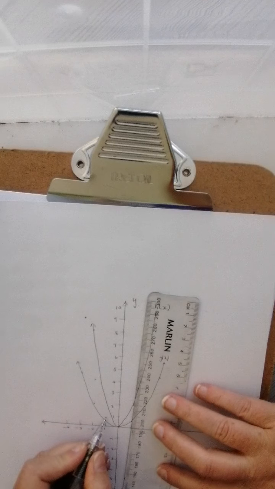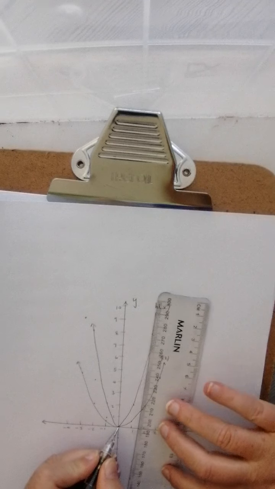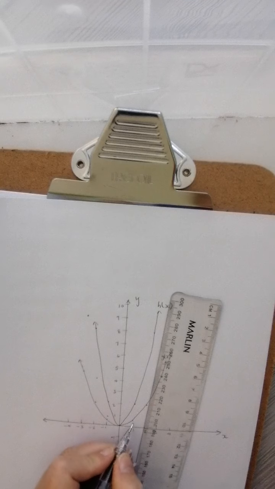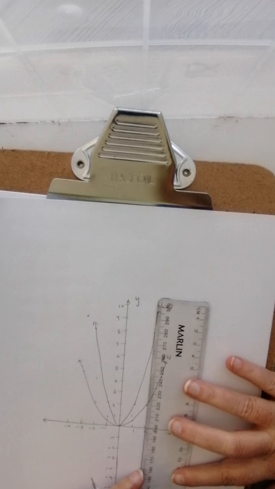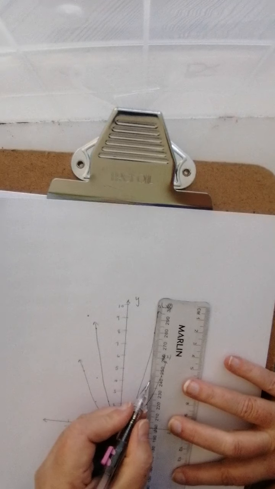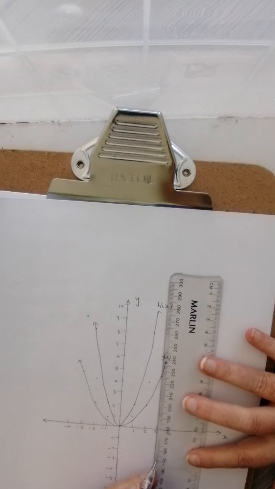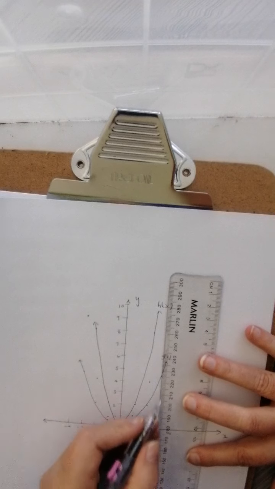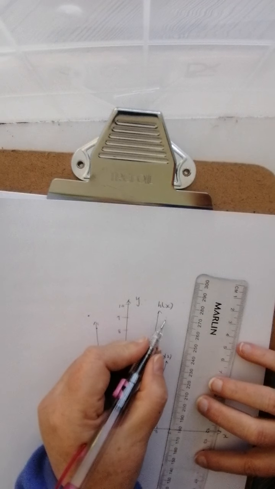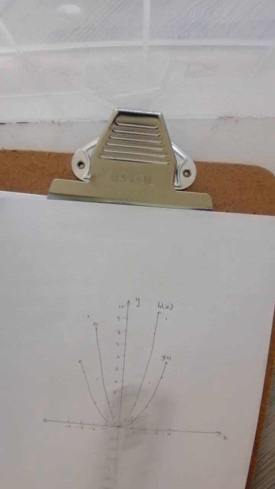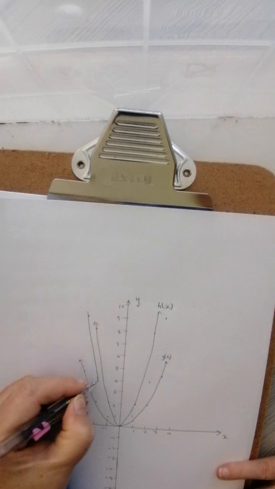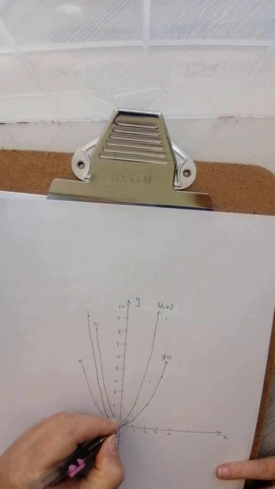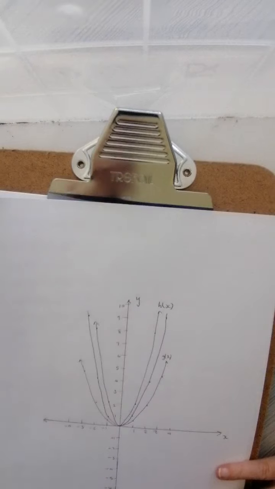Minus 1, positive 1. 0, 0. 1, 1. 2, 4. 1, 2, 3, 4. And 3, 9. Which was always up there. Right there. Okay, so this is FX. And he goes like that.